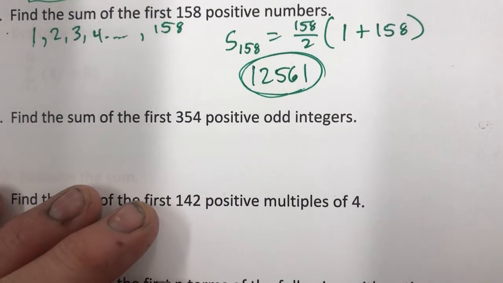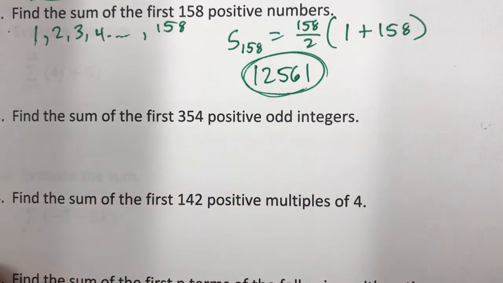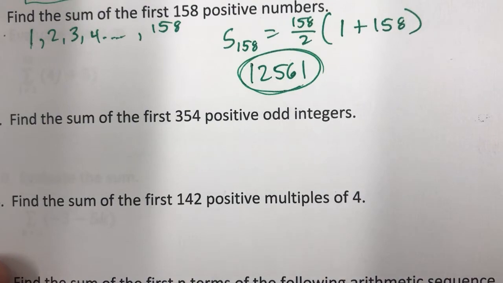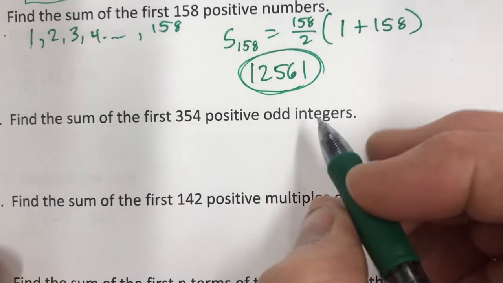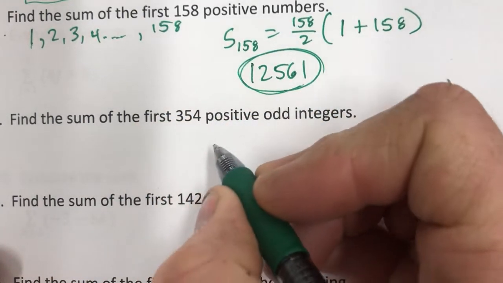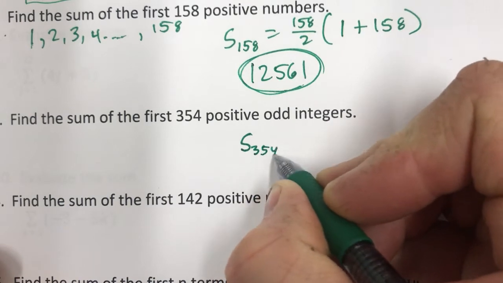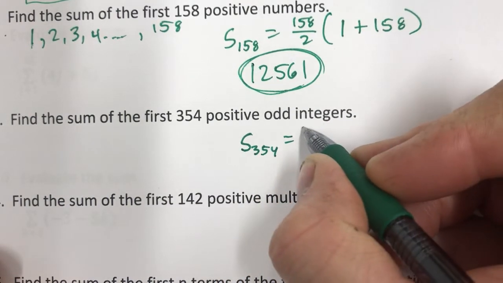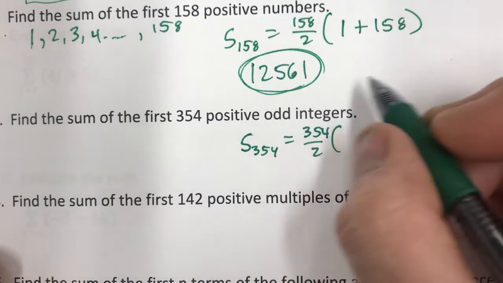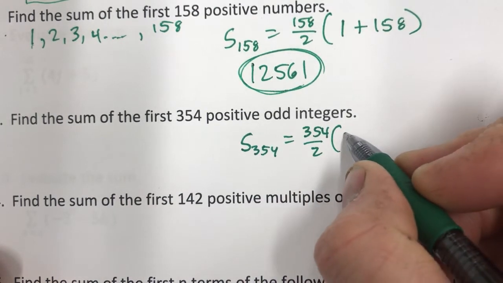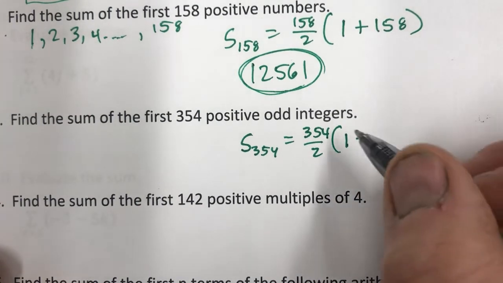All right, number 3 says, find the sum of the first 354 positive odd integers. Positive odd integers. Okay. So let's see here. The sum of these 354 numbers is going to be 354 divided by 2 times the first one. Well, it's the first positive odd, so the first one's 1. Plus, now the last one though I don't know, so I need to figure that out.